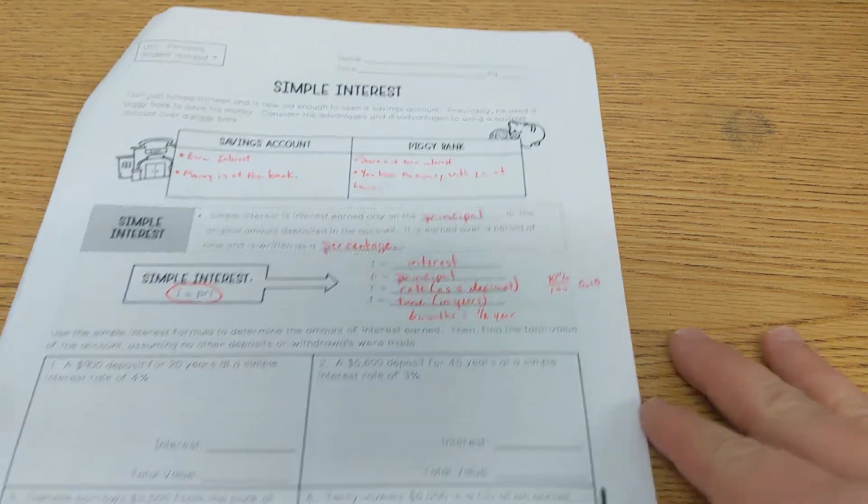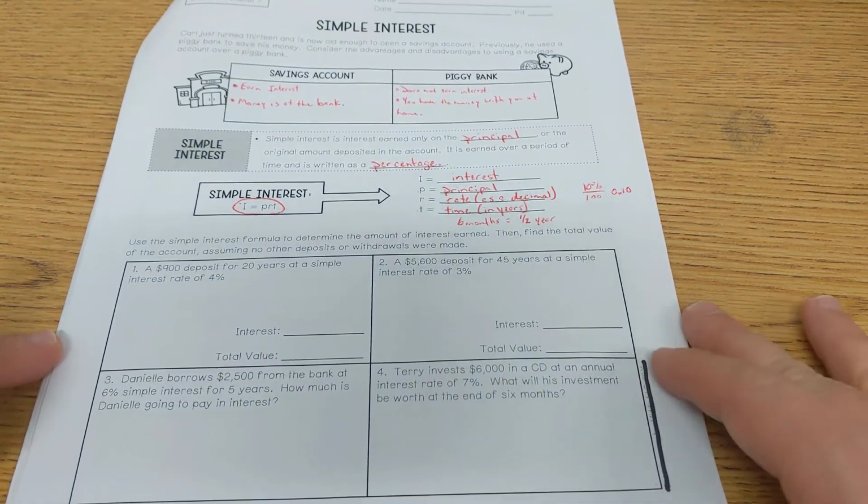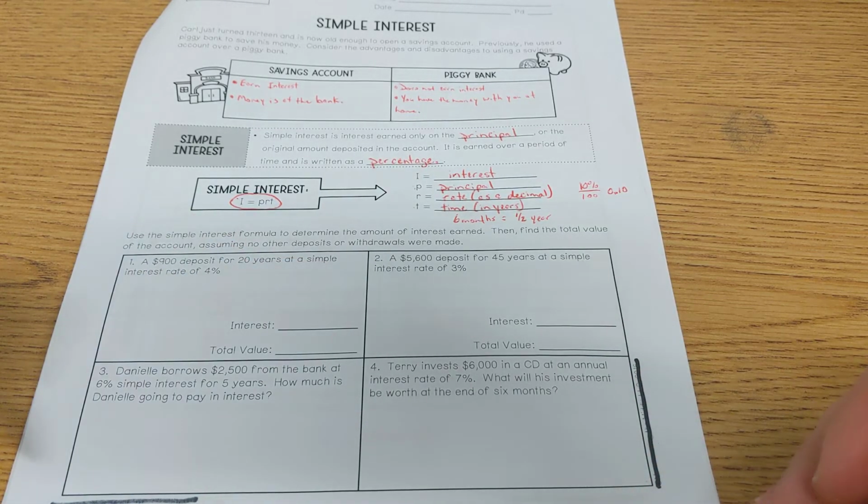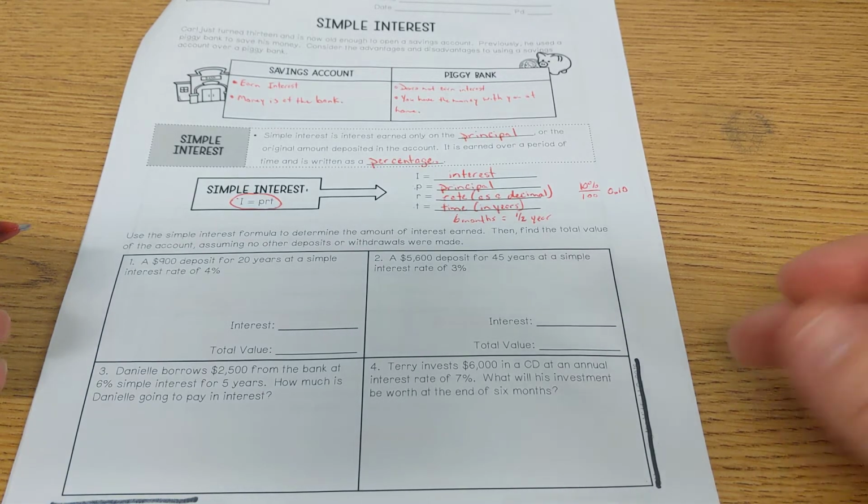Now, like I said, we're going to go over a couple of these examples, 4 examples. Then we're going to have about 5 problems for today. Tomorrow we'll have about 10, just to give you extra practice.